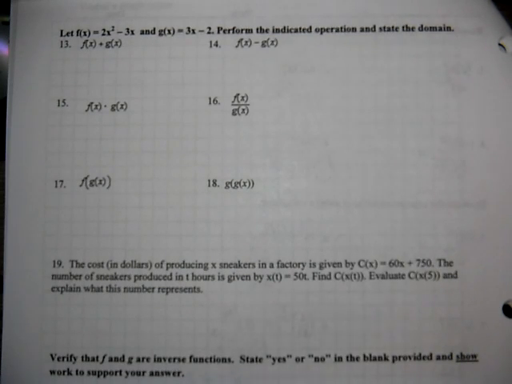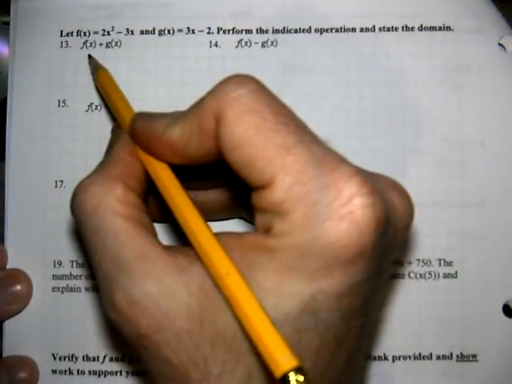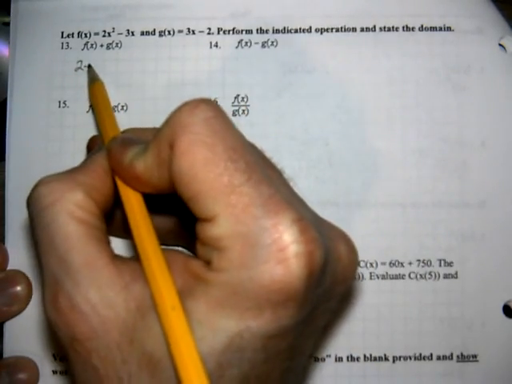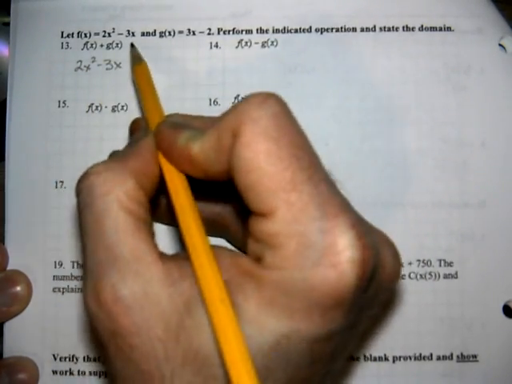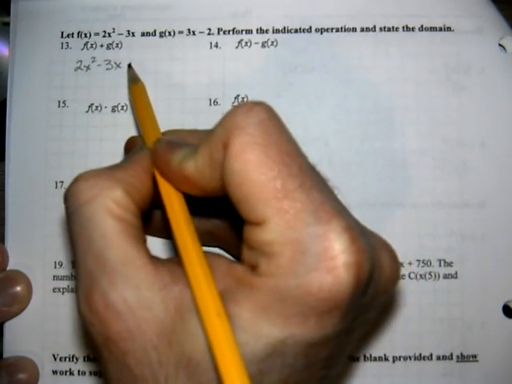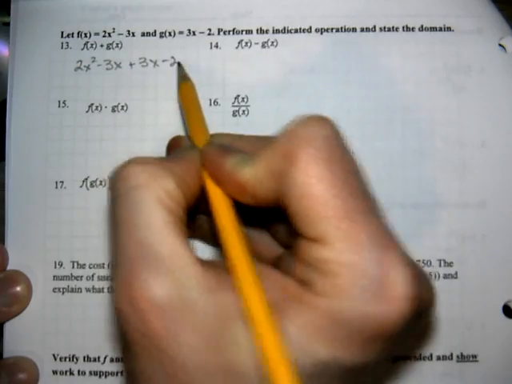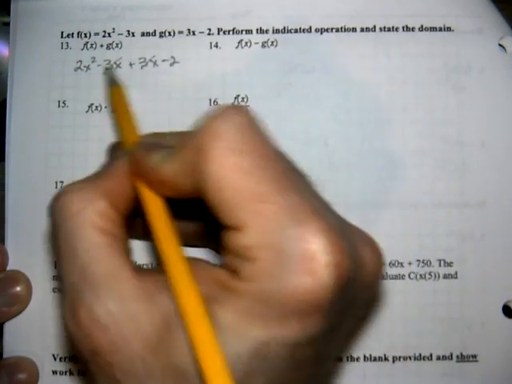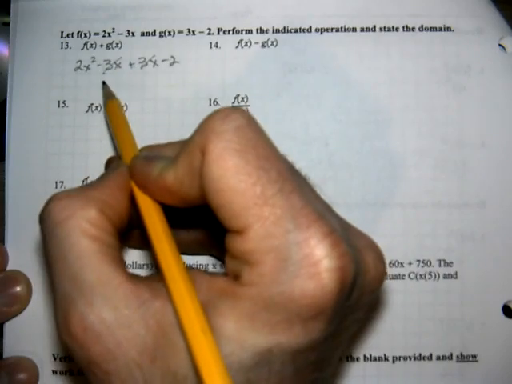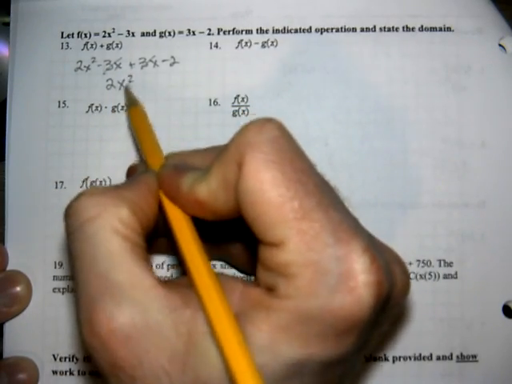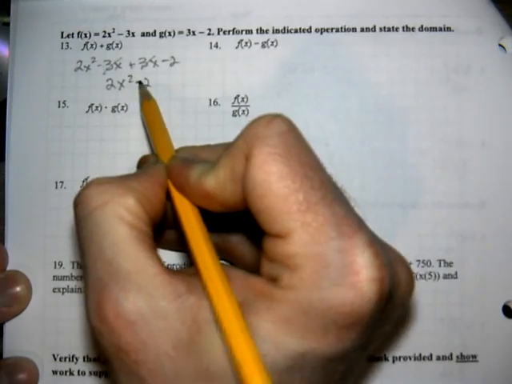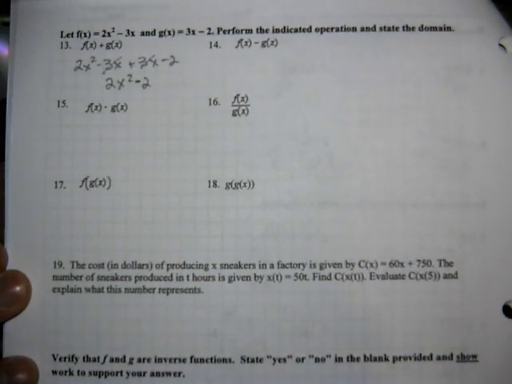On the second page, we're looking to add and subtract different functions. So we have the f function, which is 2x squared minus 3x, and we have the g function, which we're adding, 3x minus 2. Well, a positive 3x and a negative 3x, they're going to cross each other out. You're going to be left with 2x squared minus 2. You could factor a 2 out of there, but we're just trying to group like terms together, so that doesn't help much.